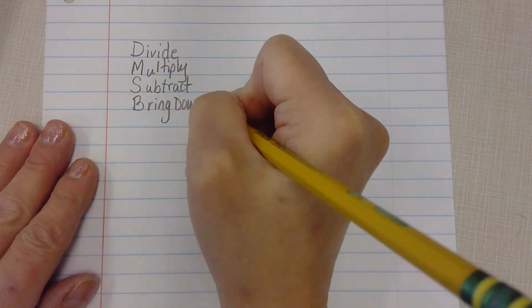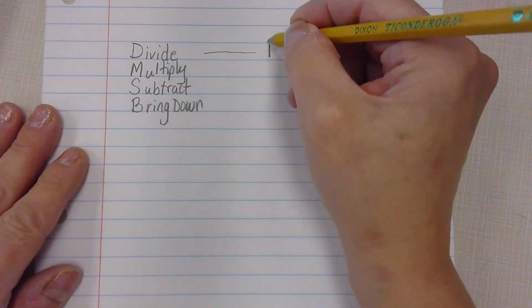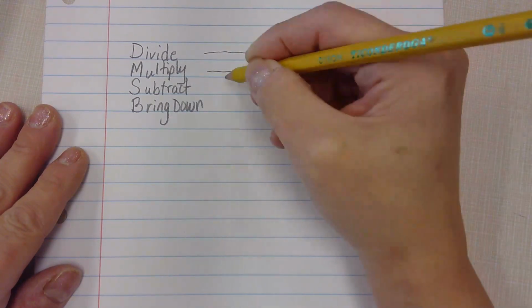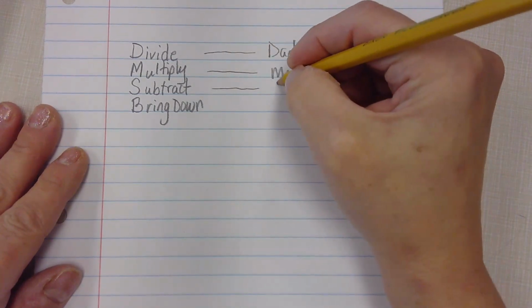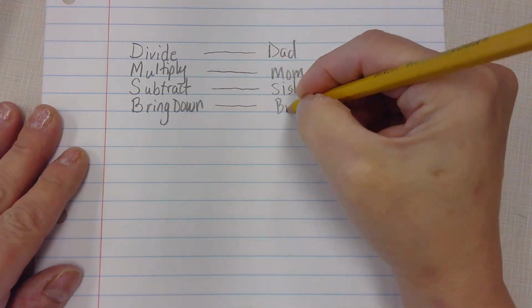It's important that you understand this strategy because it's going to be repeated multiple times in the long division process. A way you can remember it is divide stands for dad, multiply stands for mom, subtract stands for sister, and bring down stands for brother.